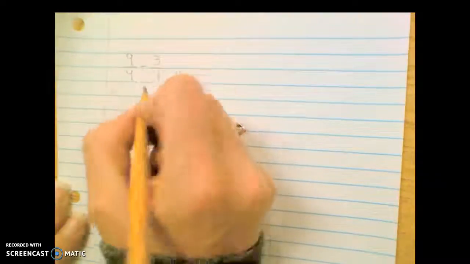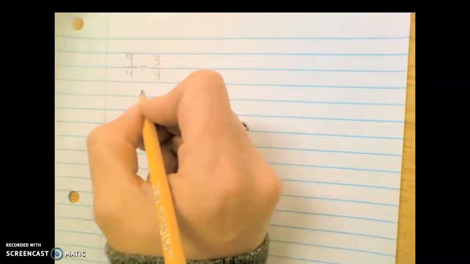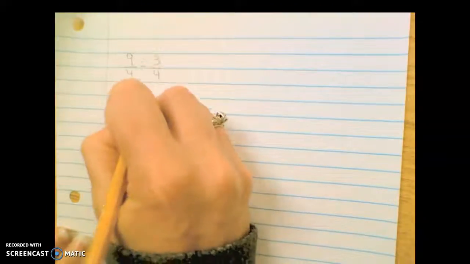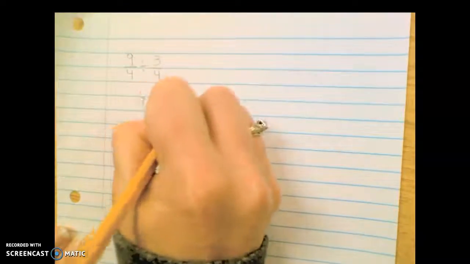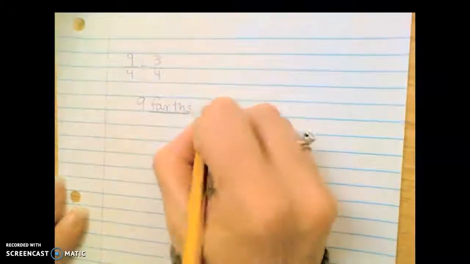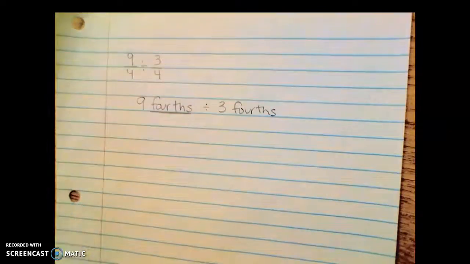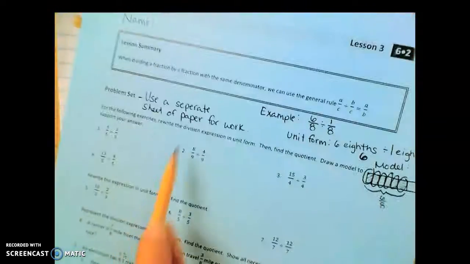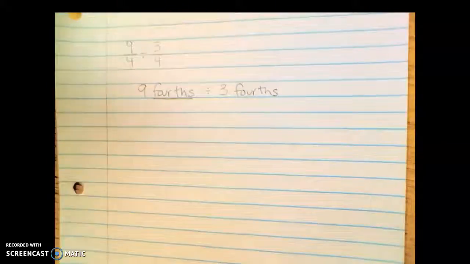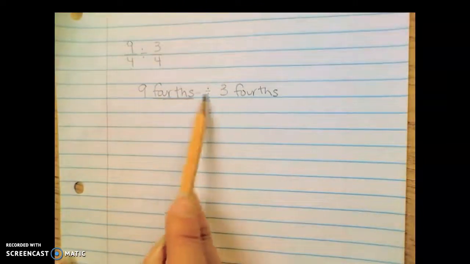The same is true here. This is writing it in unit form, would be writing it like 9/4. So our unit we're dealing with is fourths, just like sometimes we deal with ducks, or people, or cookies. Those are our units. So in this case, we're dealing with fourths, divided by 3/4. So if your assignment tonight says, rewrite the division expression in unit form, they mean write it like this: 9/4 divided by 3/4.